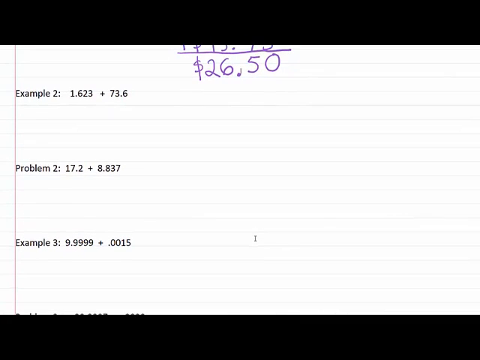So now we're going to do a new example, and this example is going to help us practice with filling in extra zeros. So we'll start out with writing down the first number, and this is 1.623, and then for the second number, I'm going to go ahead and start with writing my decimal point to make sure that these two are lined up right on top of each other. And then to the left, I'll have 73, and to the right, I'll have 6 tenths.